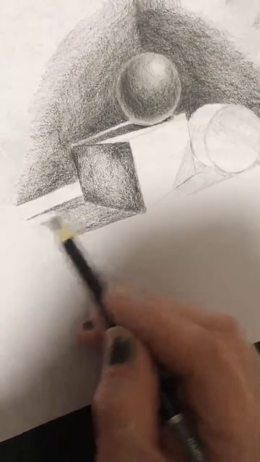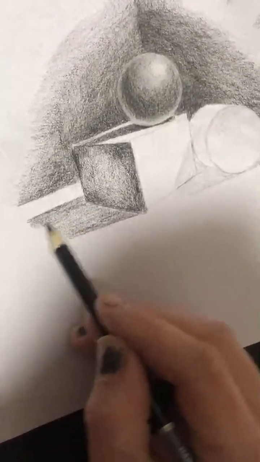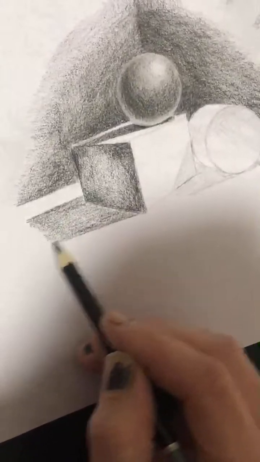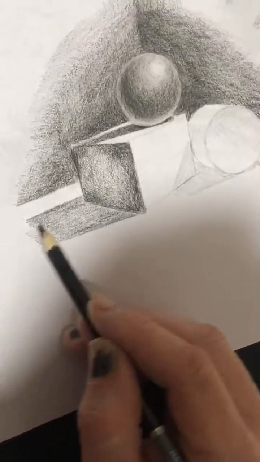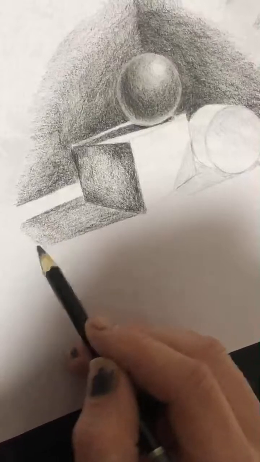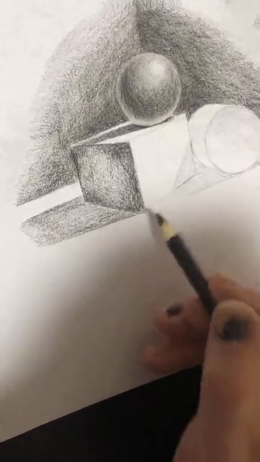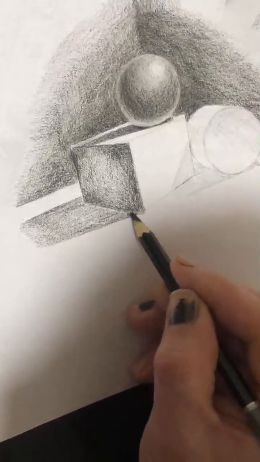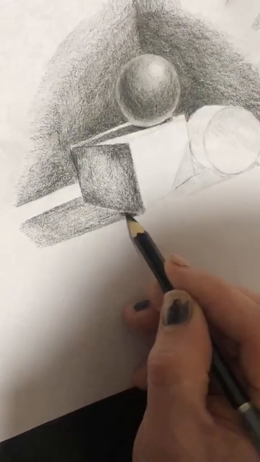Just pulling sideways, in the direction of the shadow. Further to the left, it's going to lighten up. It's not going to be as heavy. And right underneath, I'm going to put it darker.